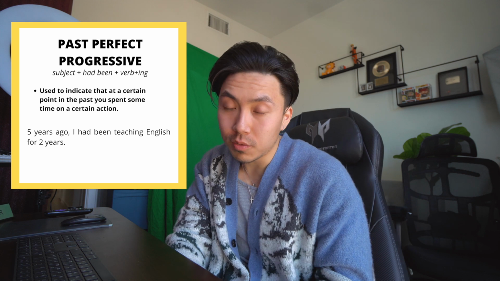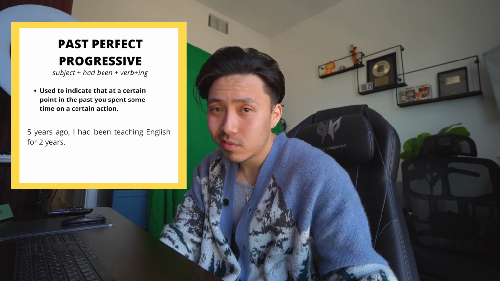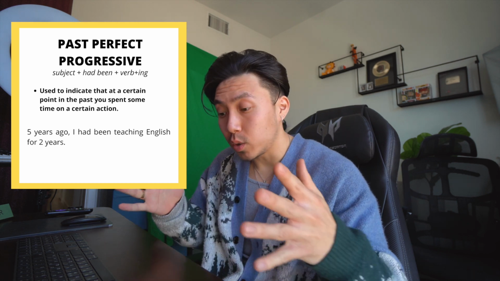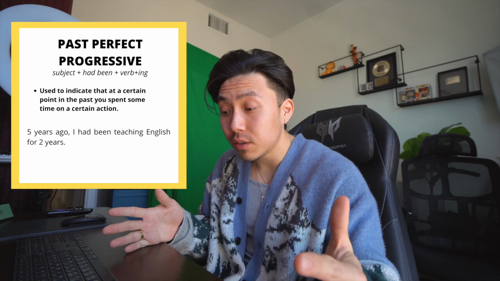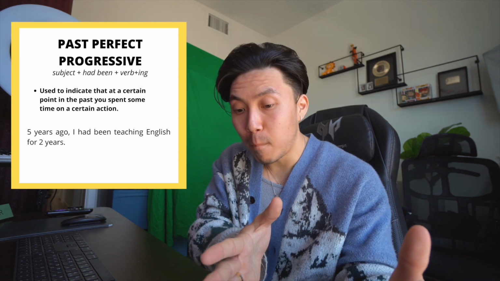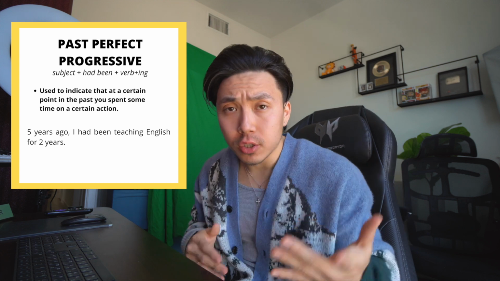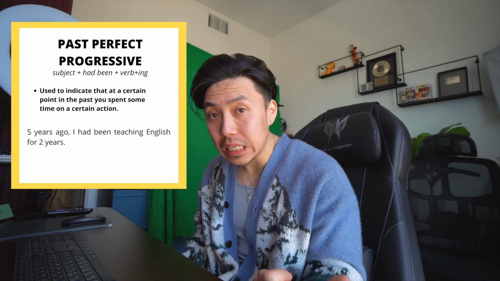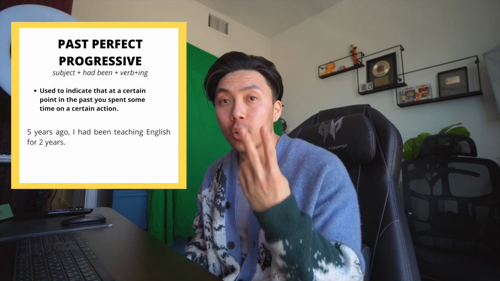Past perfect progressive. Once you understand the present perfect progressive tense, all of the other ones are pretty easy. Present perfect progressive was for things so far. Past perfect progressive, logically, is for the time you spent on something by a certain point in the past. Let's look at the formula first. So we have our subject, we have our had, that doesn't change, been, and then verb plus ing.